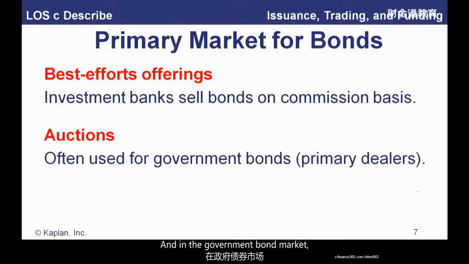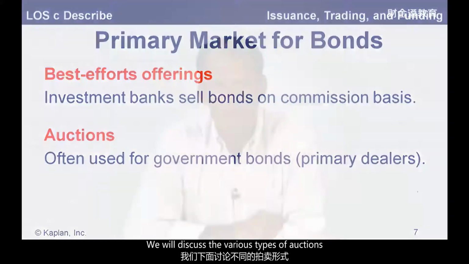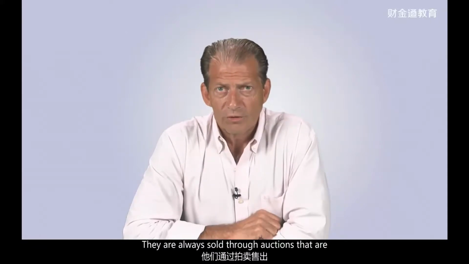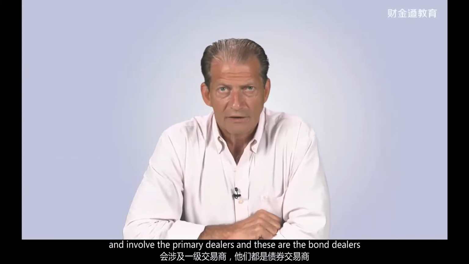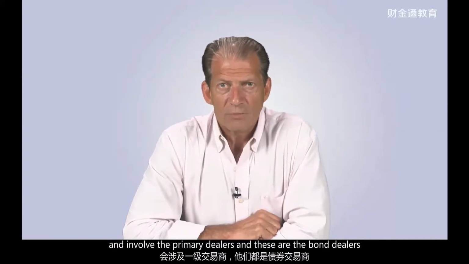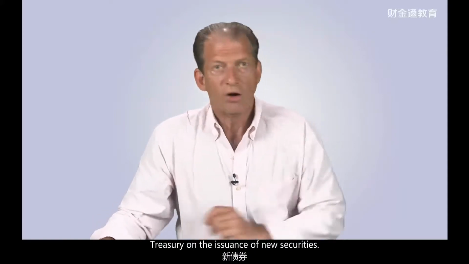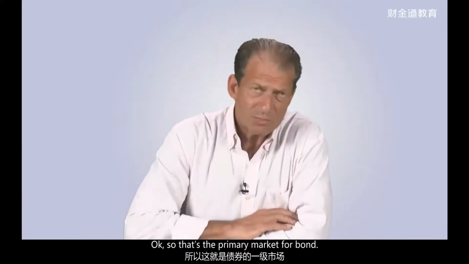And in the government bond market, we often see auctions as the way for issuance. We'll discuss the various types of auctions in other parts of the curriculum, but U.S. Treasury bonds, for example, are always sold through auctions that are published well in advance and involve the primary dealers, and these are the bond dealers that deal directly with the U.S. Treasury on the issuance of new securities. Okay, so that's the primary market for bonds.